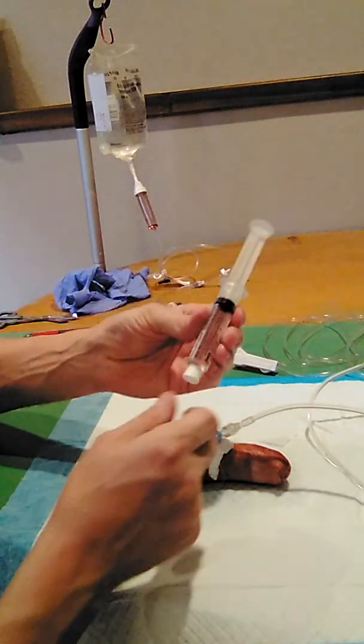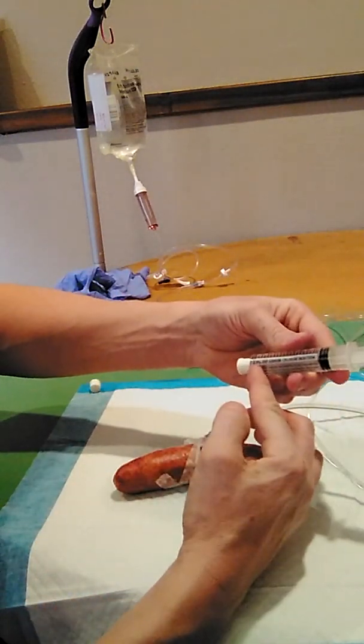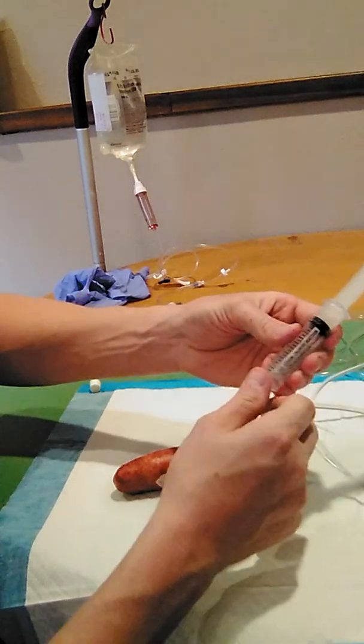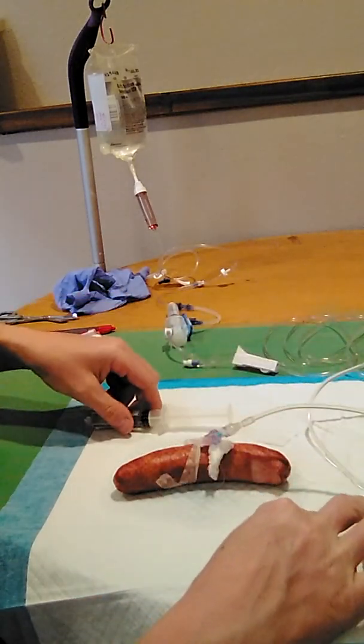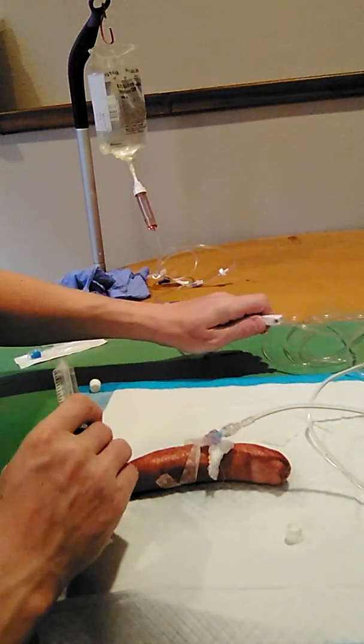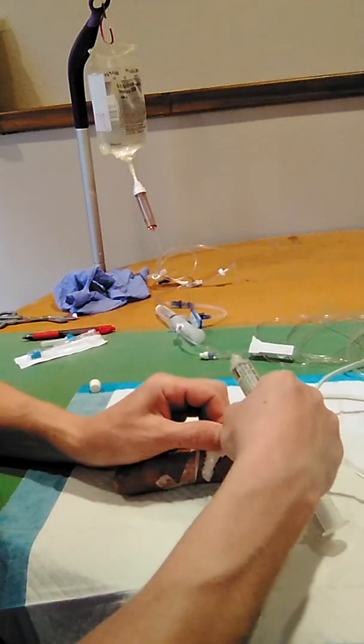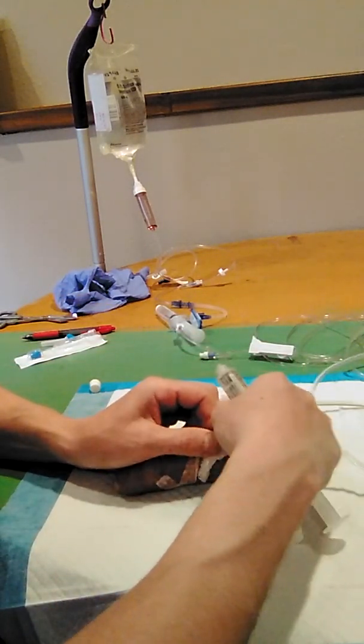So firstly, I'm going to obtain a new and clean 0.9% USP sodium chloride injection for a saline flush. So I have this locked now. I can disconnect this hub.